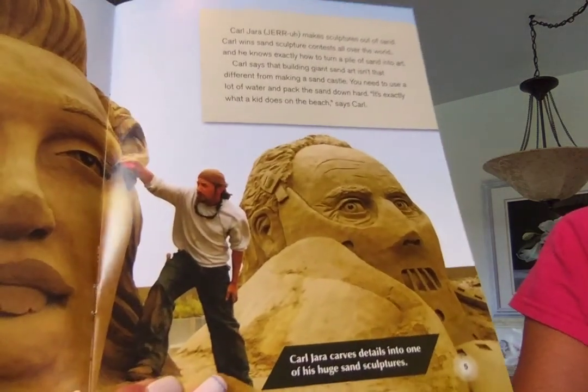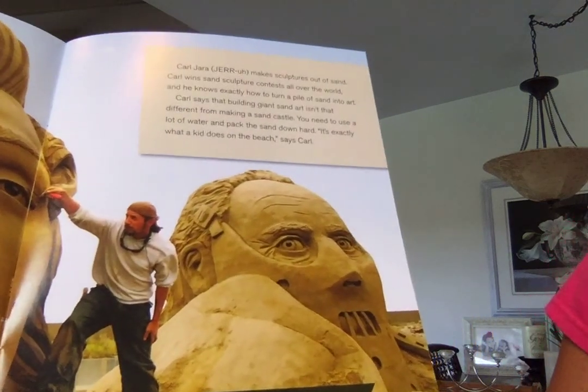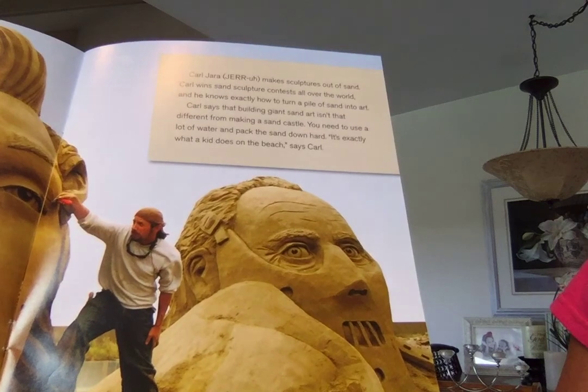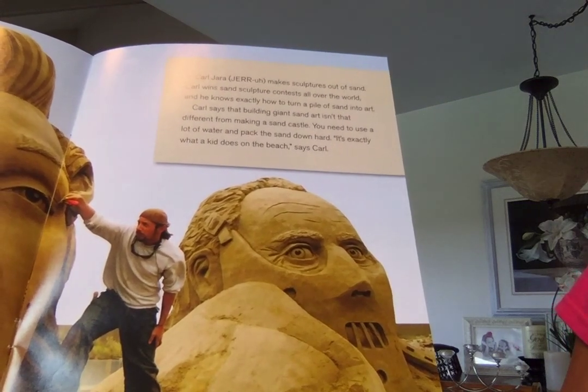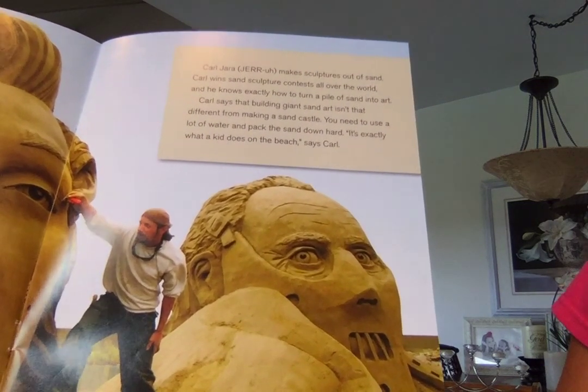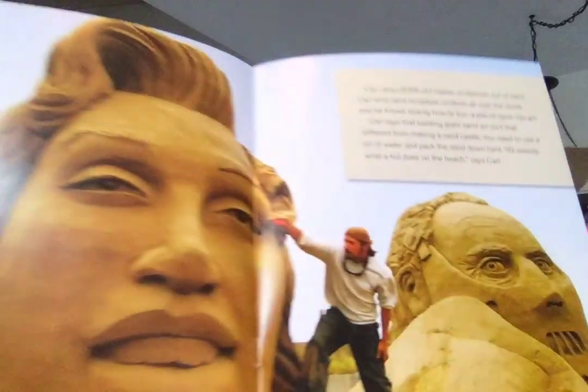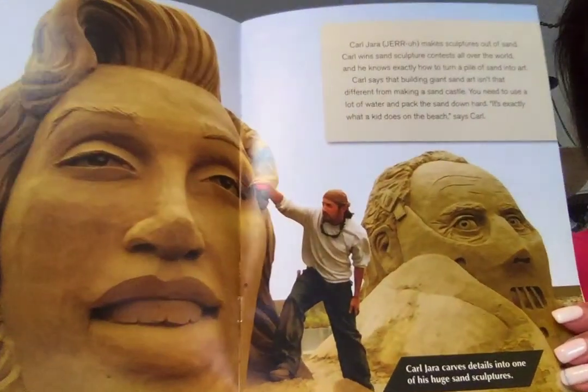And if you notice the label down here, it says, Carl Jura carves details into one of his huge sand sculptures. And so it's really just quite fascinating.